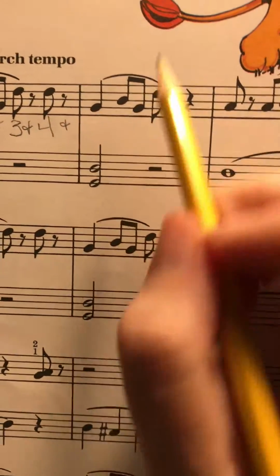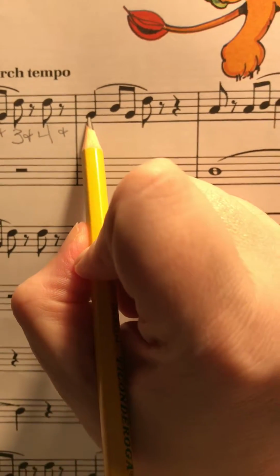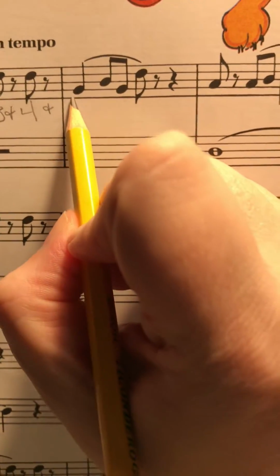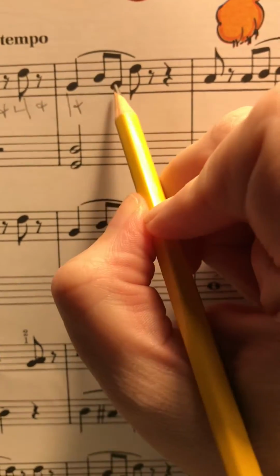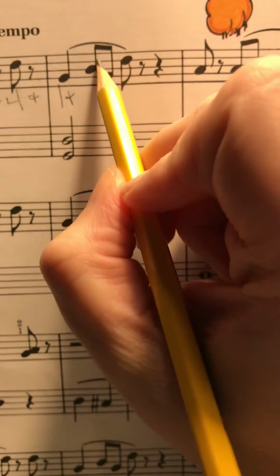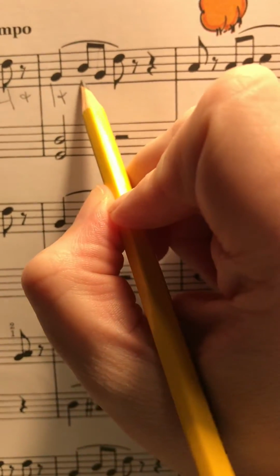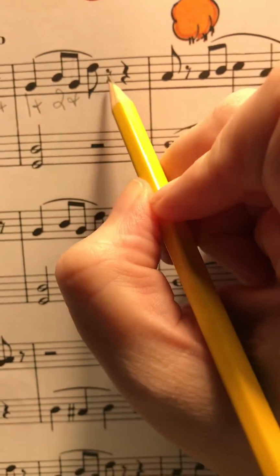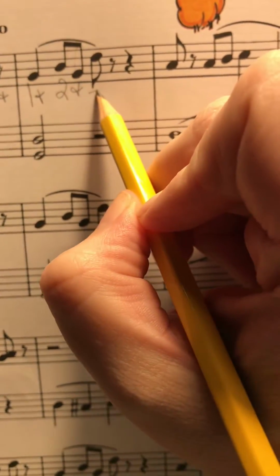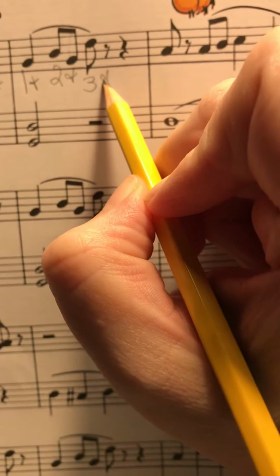Let's try the next measure. This is 1 beat, so it gets a 1 and. These equal 1 beat because they're beamed together, so that would be 2 and. We have half a beat and half a beat, so that would be 3 and.